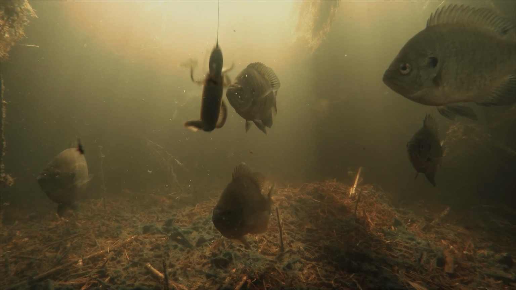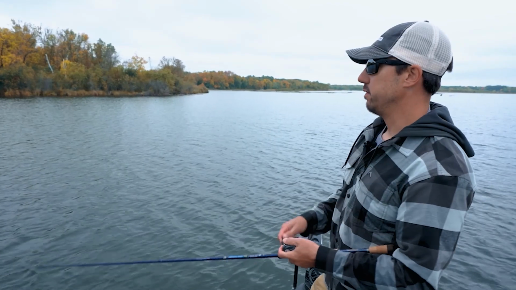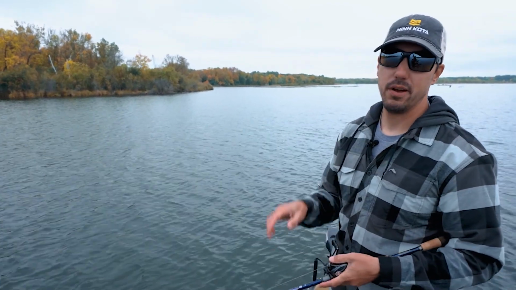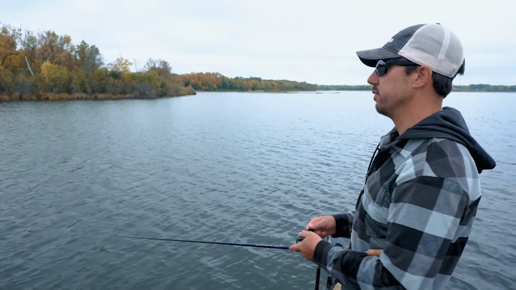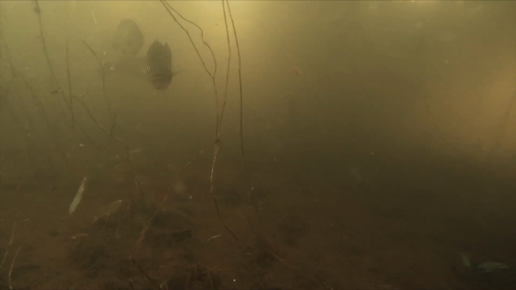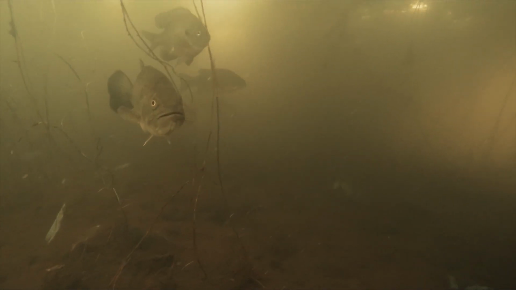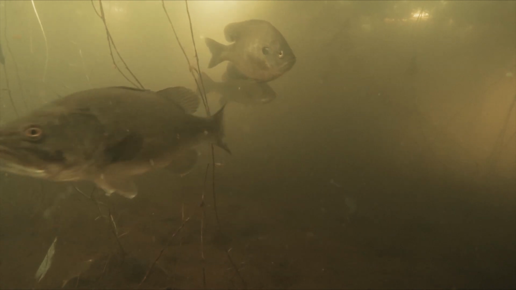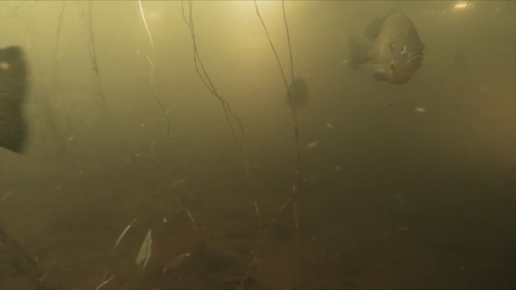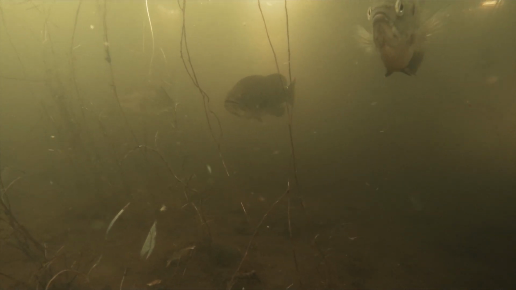So the presence of current and fishing around the right type of current, whether it's heavy current for smallmouth, or just the slightest bit of flow under a duckweed mat, for example, for largemouth, is really key and something you always have to be cognizant of on a river system.